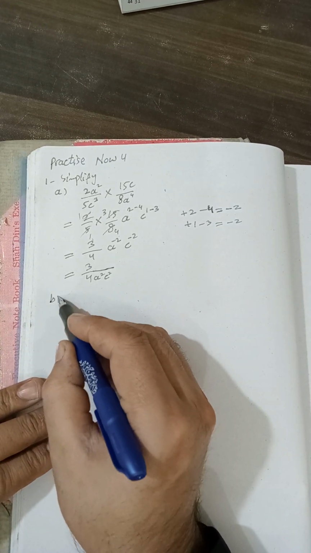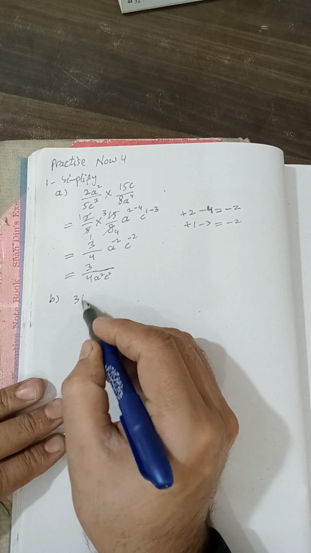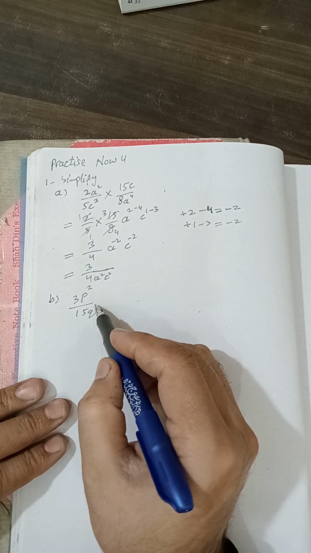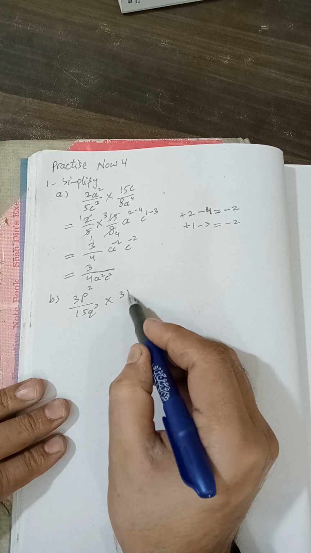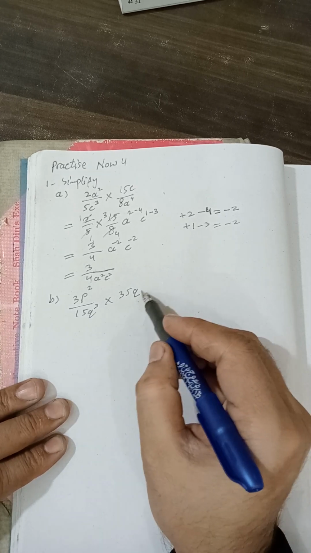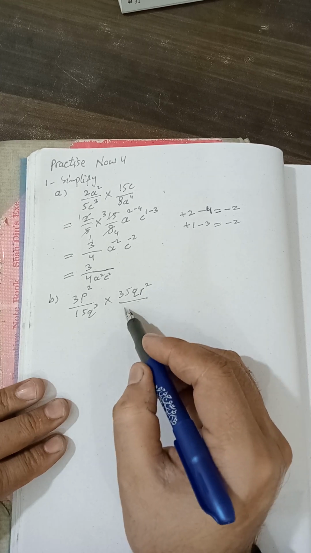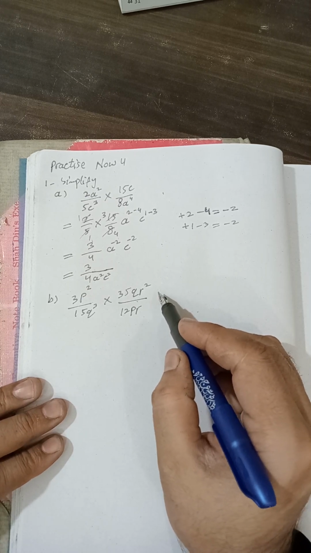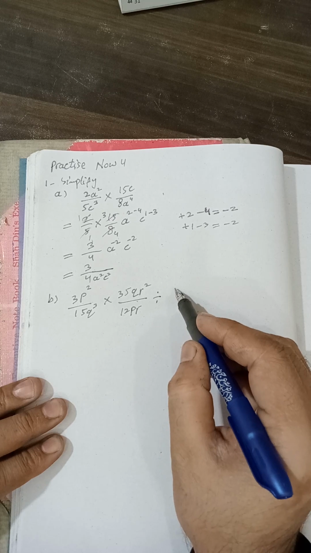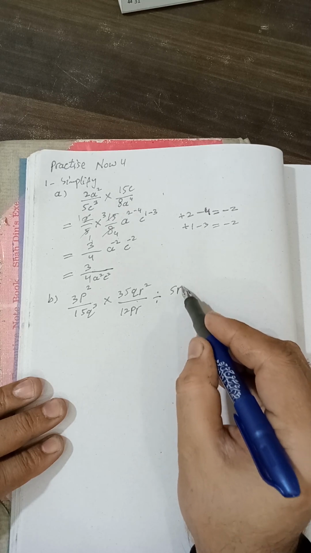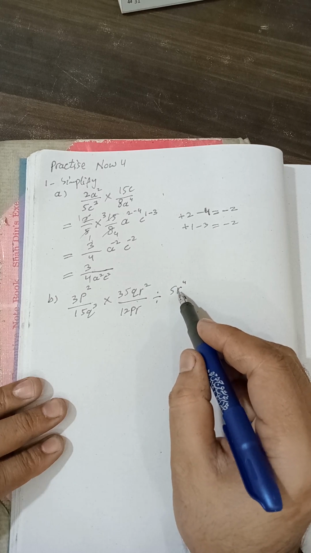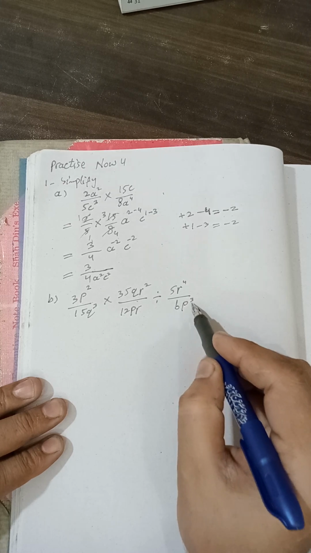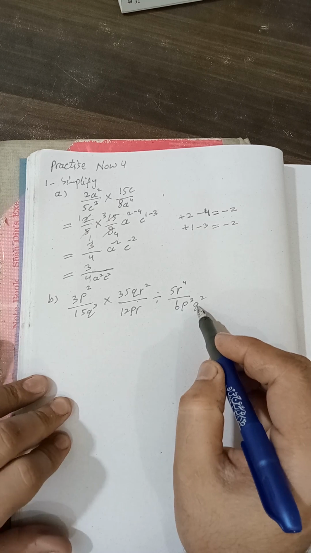Then there is the B part of this practice now, that is 3p square over 15 q3 multiplied by 35 q r square over 12p r, and then there is a division sign, divide by 5 r4 over 6 p 3 q2.